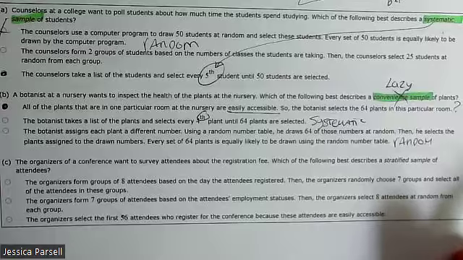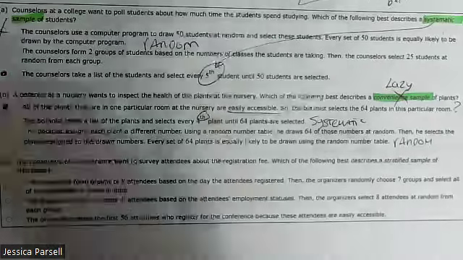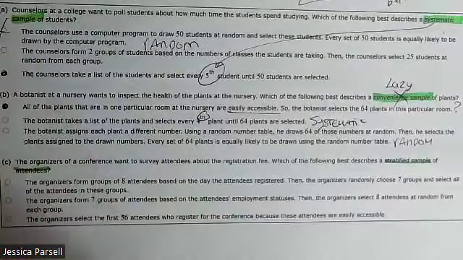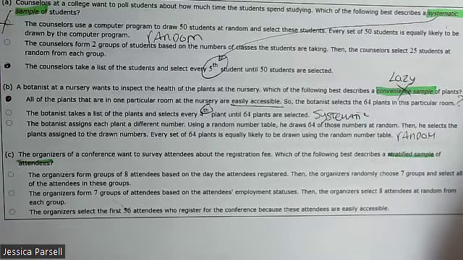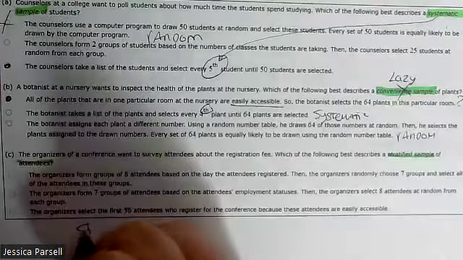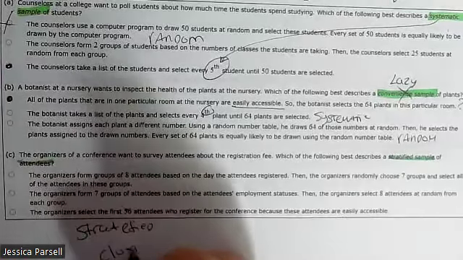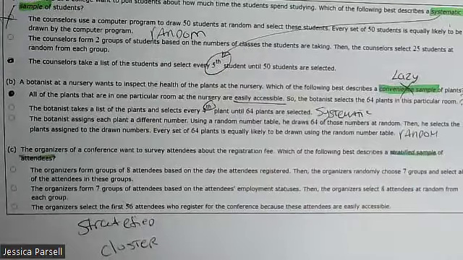Okay, we have organizers at a conference who want to survey attendees about the registration fee. Probably wanting to ask them, do you think it was too much, too little? Which of the following best describes a stratified sample of attendees? Okay, I want you to read through these three choices and decide which one you think is stratified. Remember, stratified is a little different than cluster. So think through this and then come back and we'll talk.